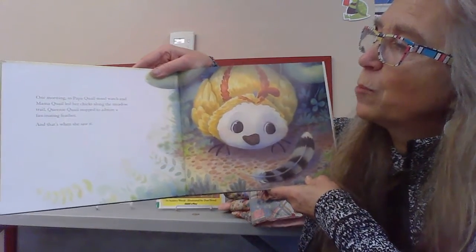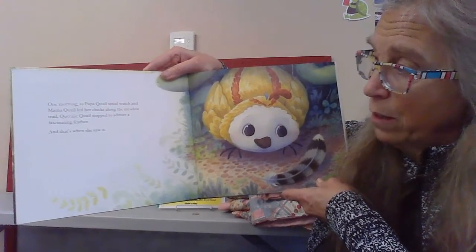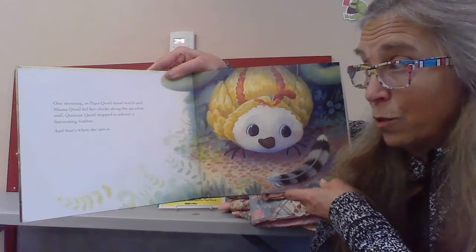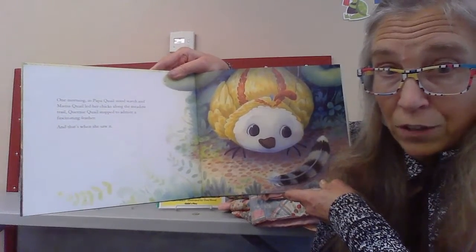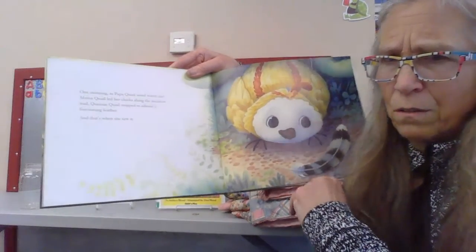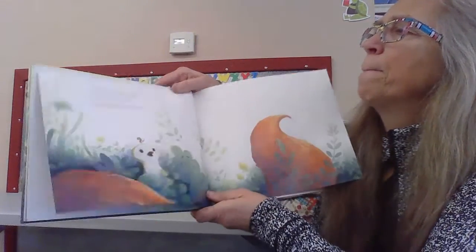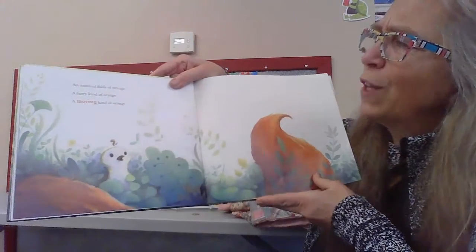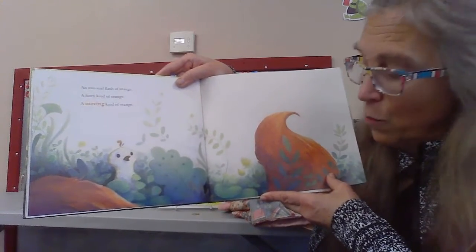One morning, as Papa Quail stood watch and Mama Quail led her chicks along the meadow trail, Queenie Quail stopped to admire a fascinating feather. And that's when she saw it. She did. She saw something. An unusual flash of orange, a furry kind of orange, a moving kind of orange.